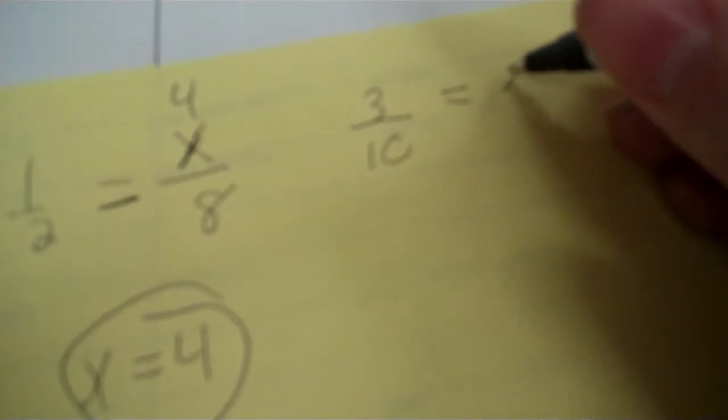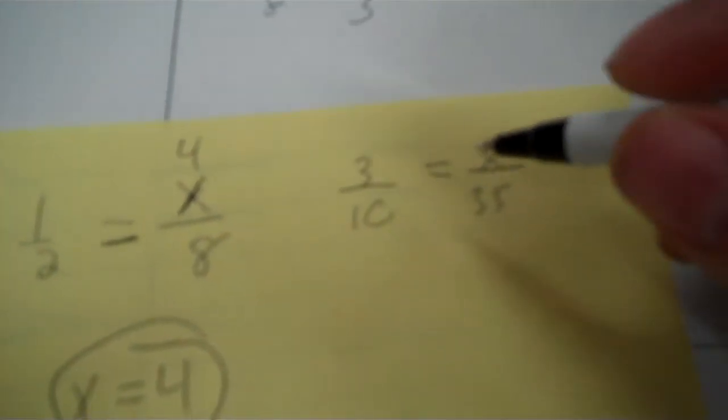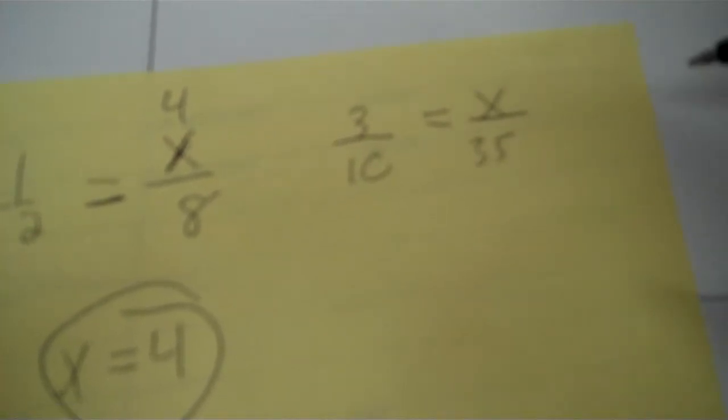Well, it's not always that simple, though. Like, let's take a problem like this. 3 over 10 equals x over, let's say, I don't know, 35. Well, 10 times a decimal is 35. 35 isn't a multiple of 10, so that same thinking is not going to work every time.